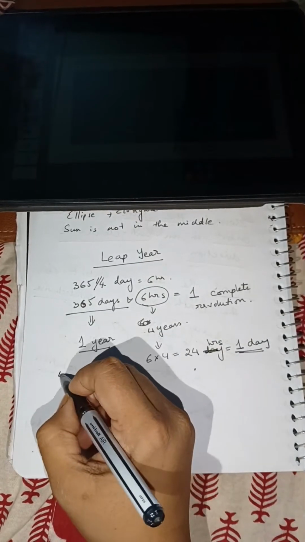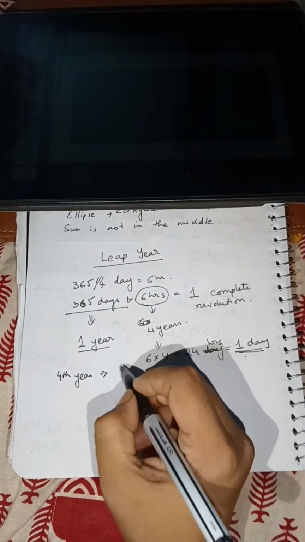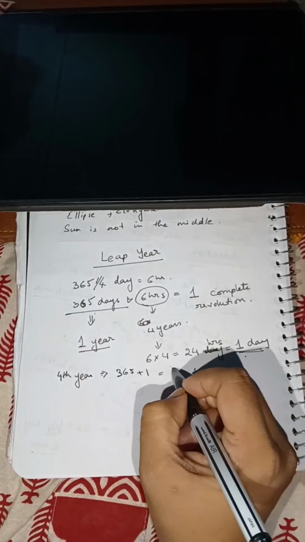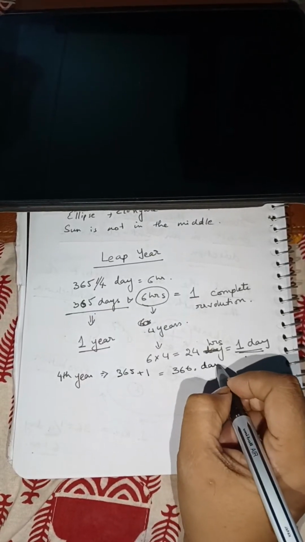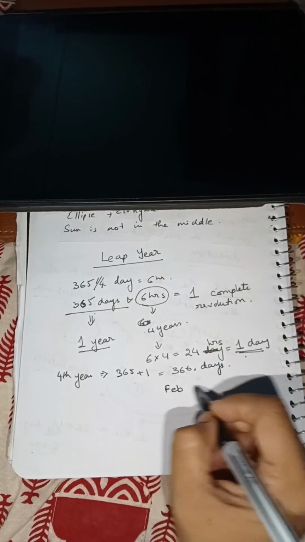So in the 4th year, we add this 1 day to 365 days. So 365 plus 1 is equal to 366 days, and in the month of February we get this 1 extra day.